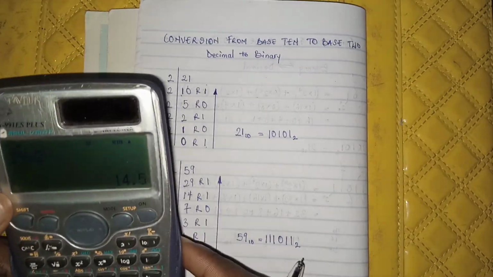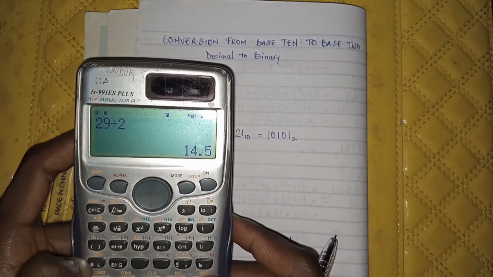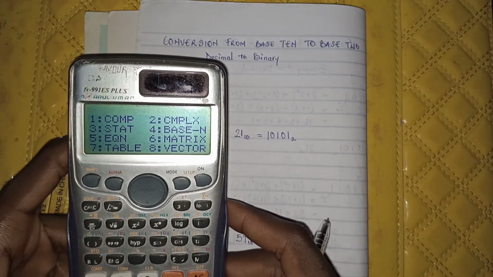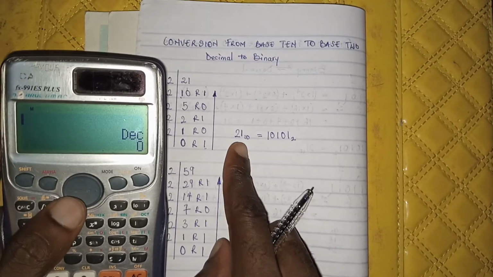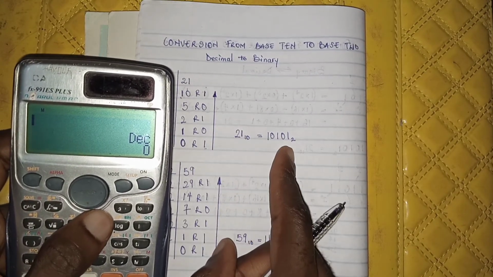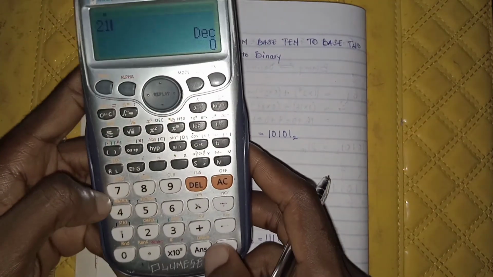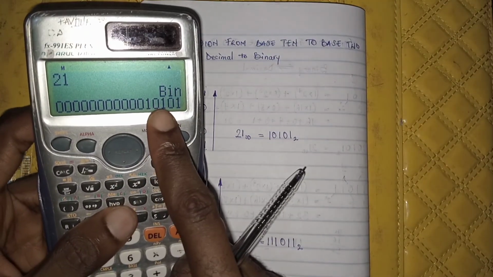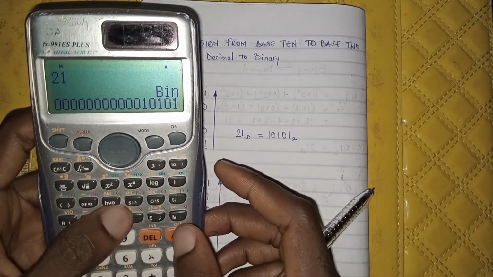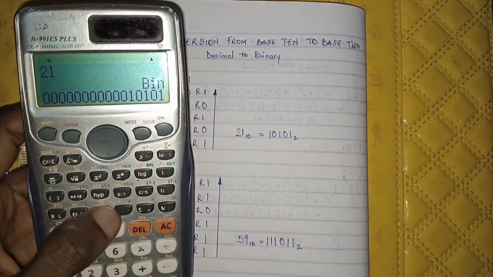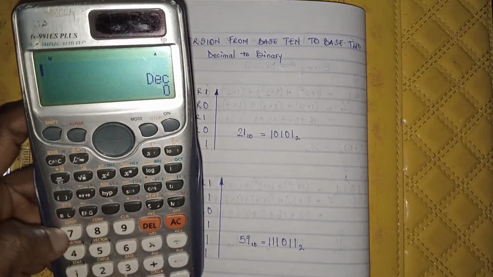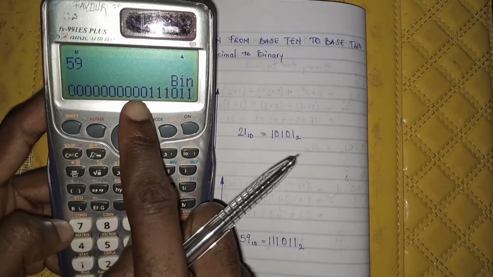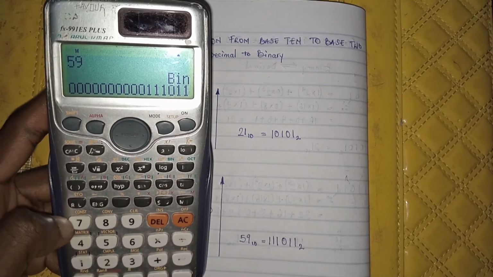So we can also use our calculator. I've showed this in my previous video. You can use your calculator to confirm. So we'll go to mode, go to base, then this is decimal. So we want to convert from 21 base 10 to binary base 2. So we have 21, 10101. That is it. So let's convert 59 to base 2. 59, binary, 111011. I believe we are correct.